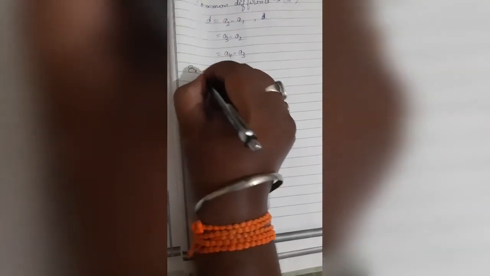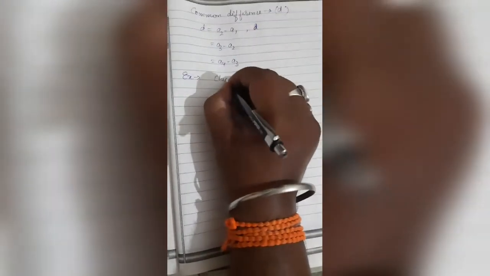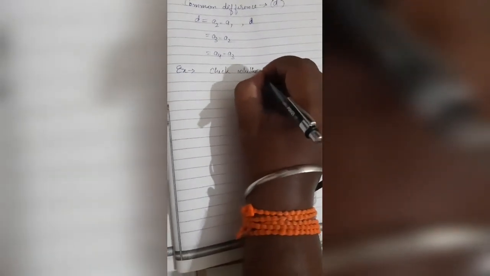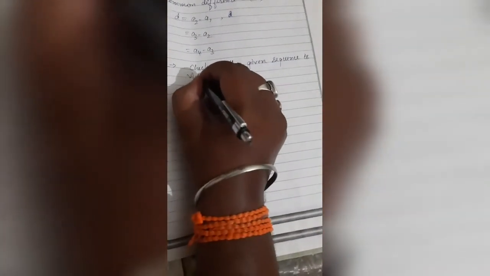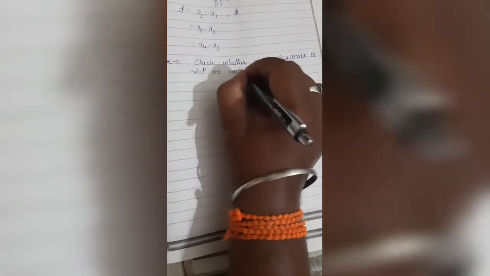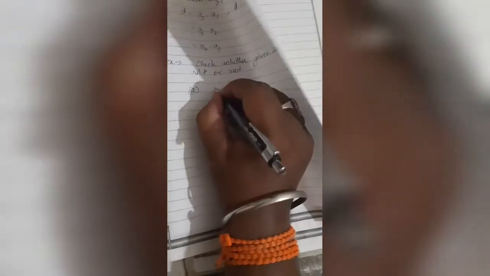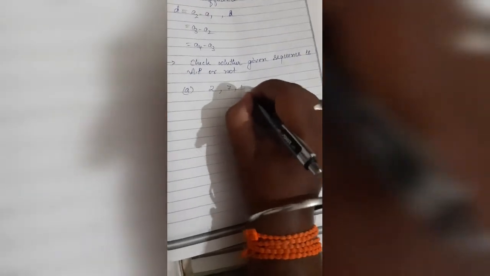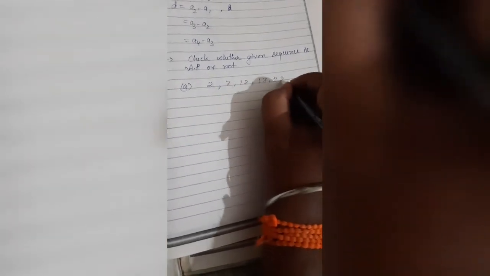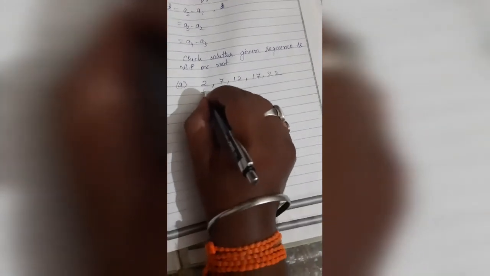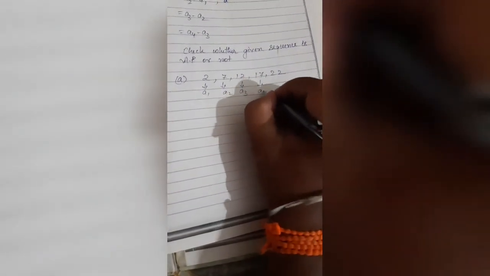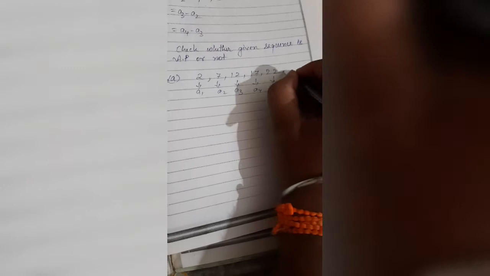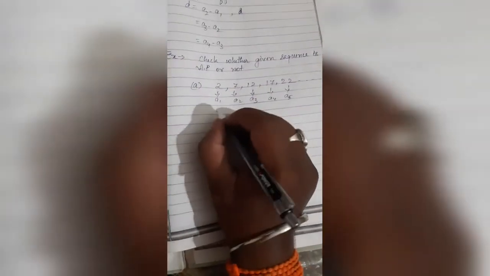Example: check whether the given sequence is an AP or not. The first one is 2, 7, 12, 17, 22. This is my A1, this is my A2, this is my A3, this is my A4, this is my A5, and so on. So these are given, and we have to check for all.